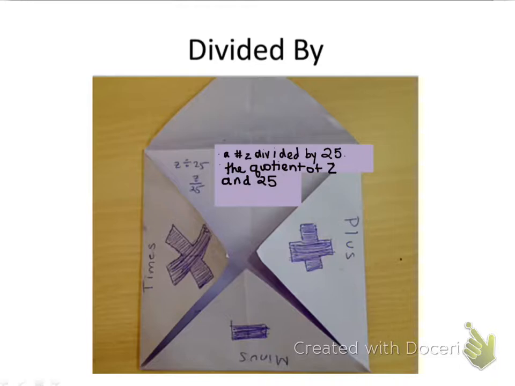So the key terms for division are divided by, quotient. You could also say, instead of divided by, you could say divided into, would work too. And that's it for division.